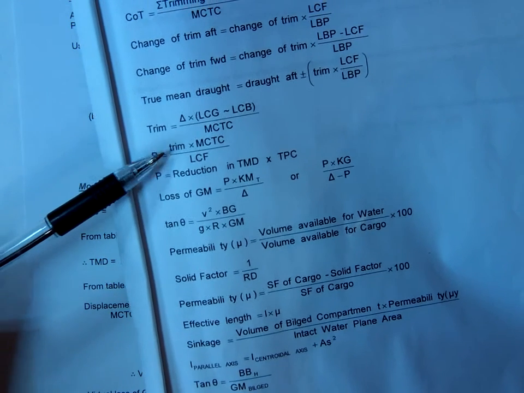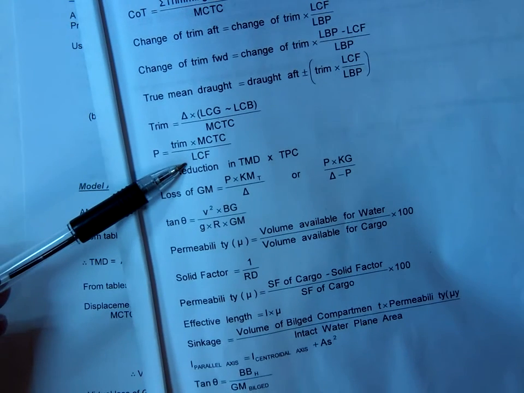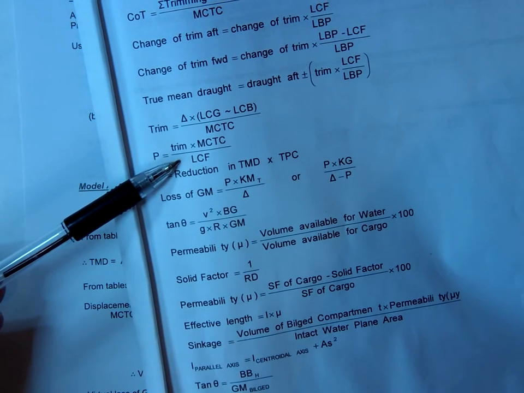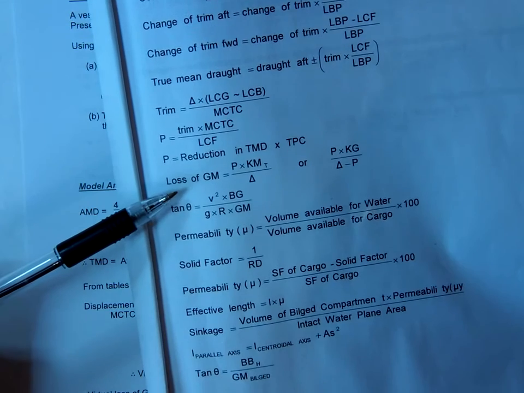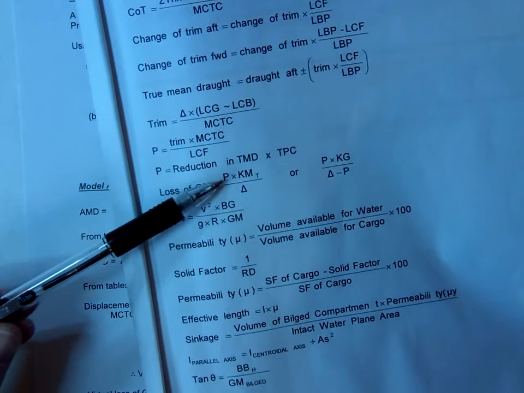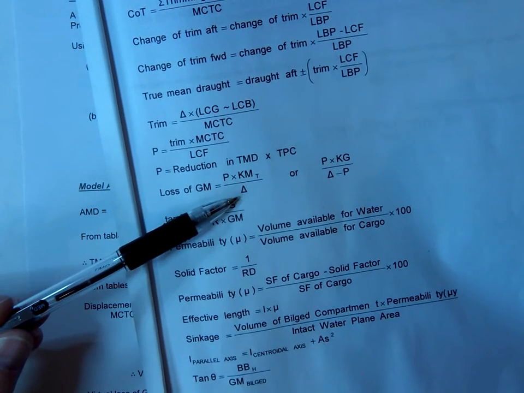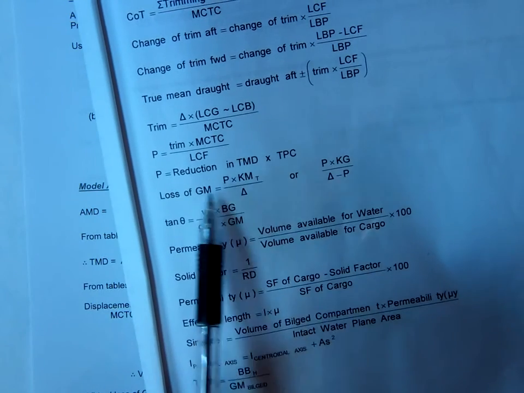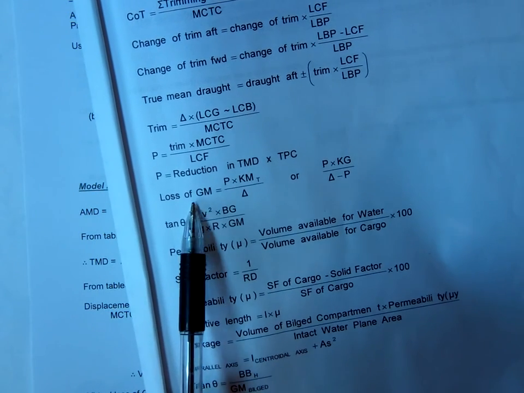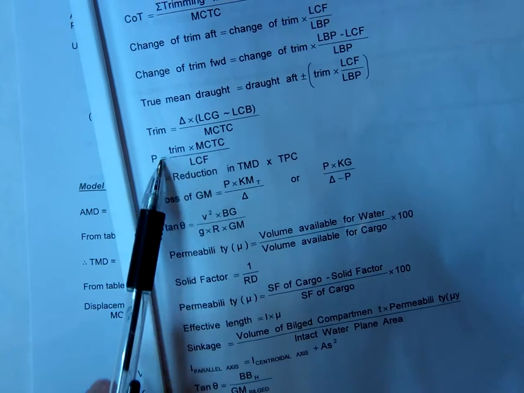Well, the P force is trim times MCTC over LCF. I know I'm going to need that formula, and I'm going to need loss of GM is P times KM over displacement. There is one using KG, but I always use this formula here. So I know straight away I'm going to use those two formulas.